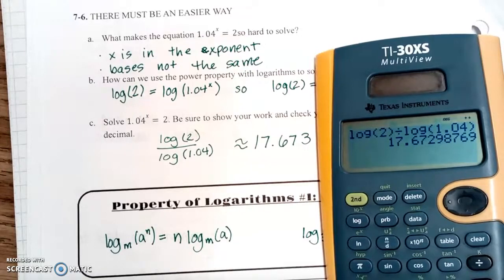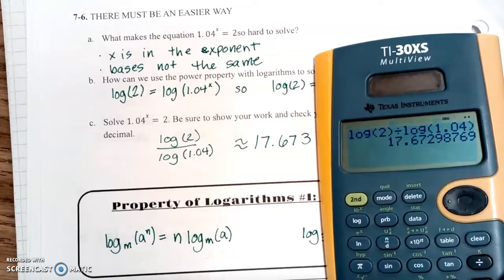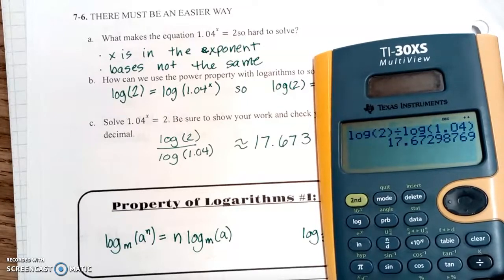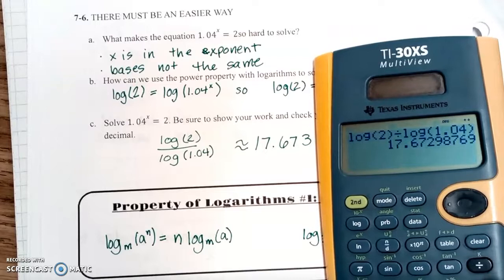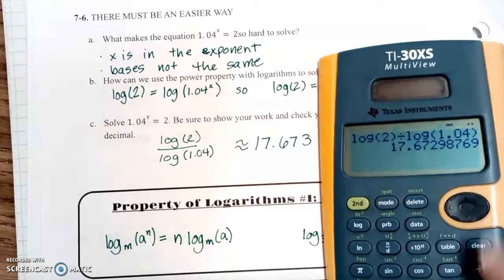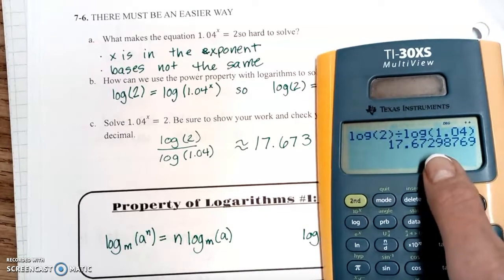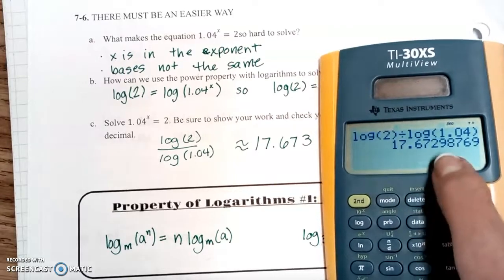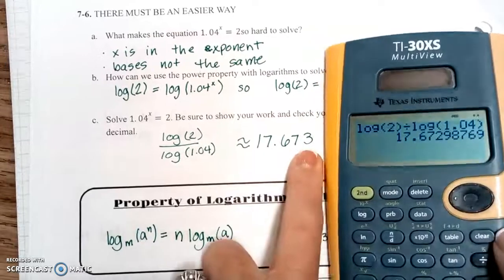What numbers make you round up? 5, 6, 7, 8, or 9, right? And what numbers make you stay the same? 1, 2, 3, 4, and 0. So if it was 0 through 4, you would stay, but it's in the 5 through 9 category, so we round up, and that 2 becomes that 3.